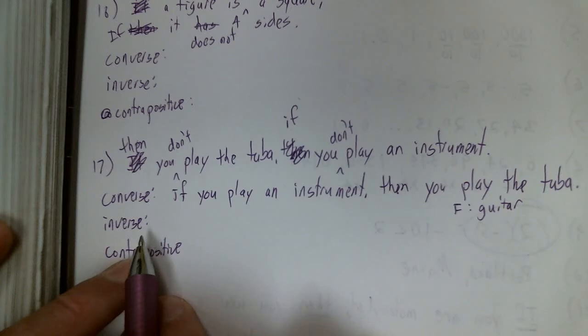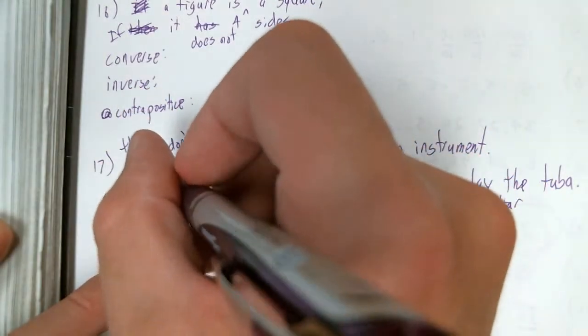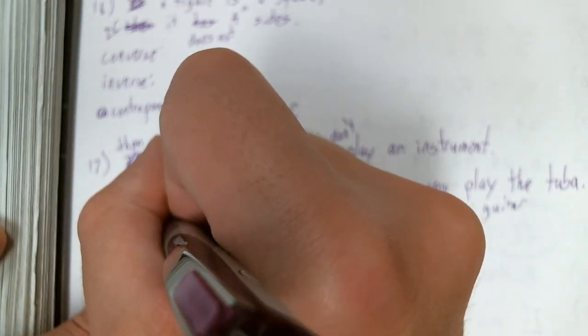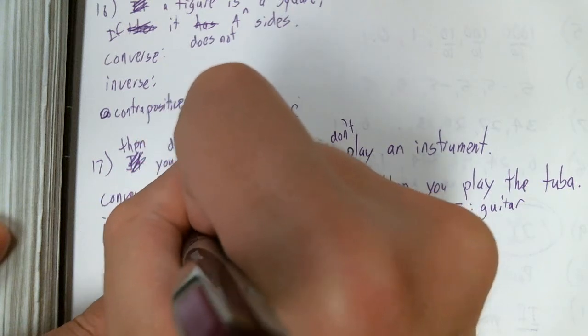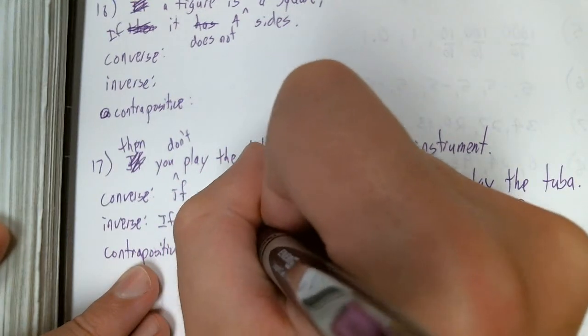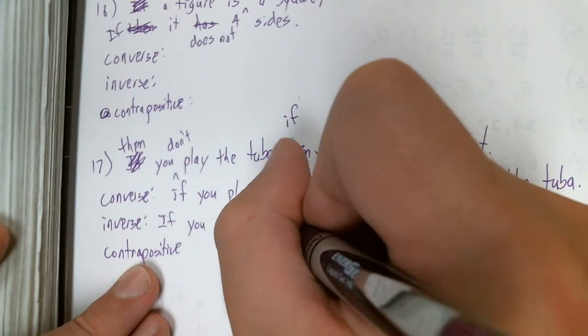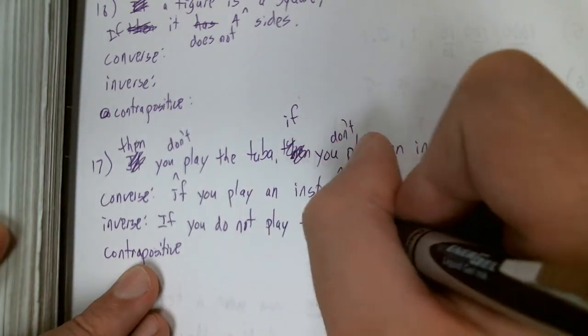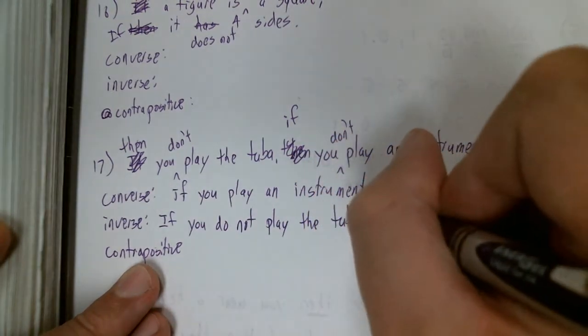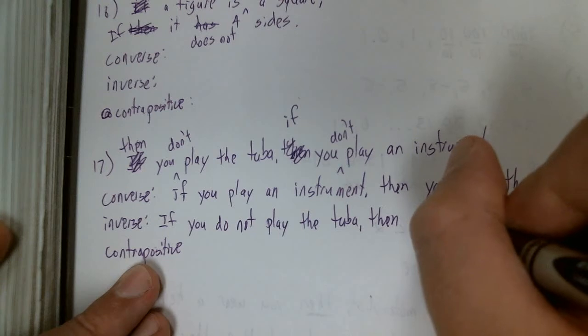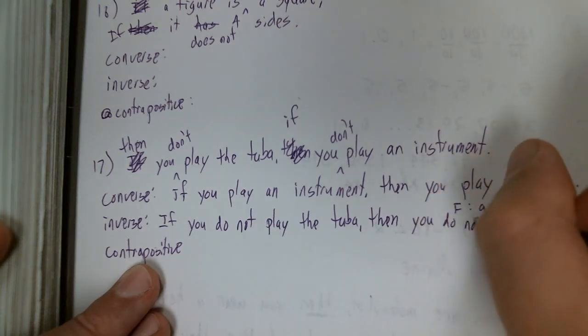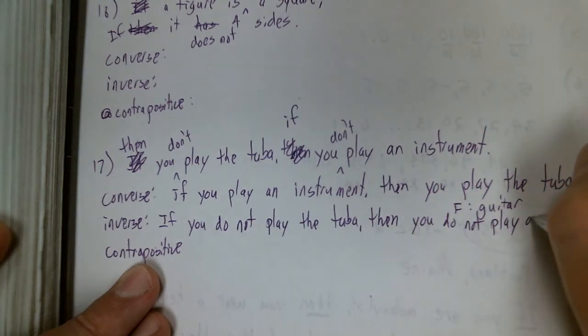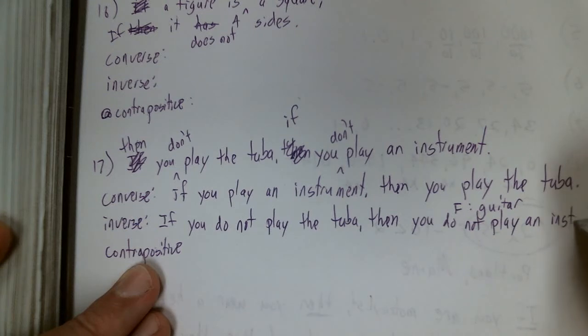All right, inverse is where I put in the nots. So I'll take my original conditional. If you do not play the tuba, then you do not play an instrument. Is that true or false?